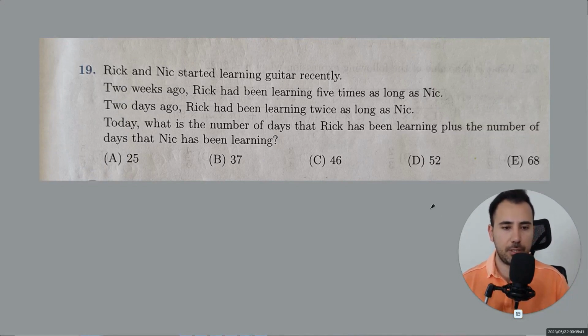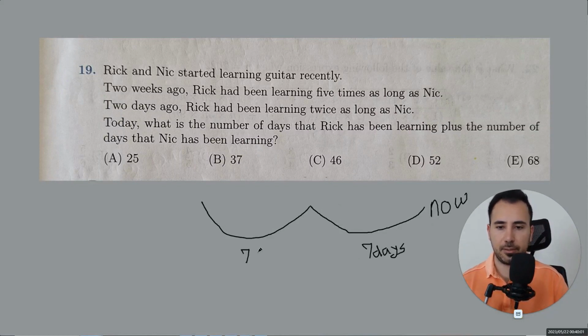So let's just go here. Let's assume that this is now. So we have 2 time references. One of them is 2 weeks ago, right? So that's going to be 1 week here, 7 days here, and again, 7 days here. So before this time, both of them had already started. So both of them have been doing this for more than 14 days.